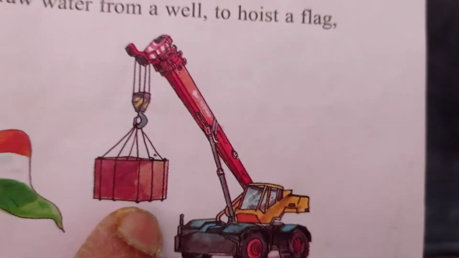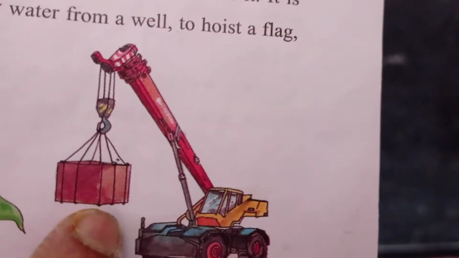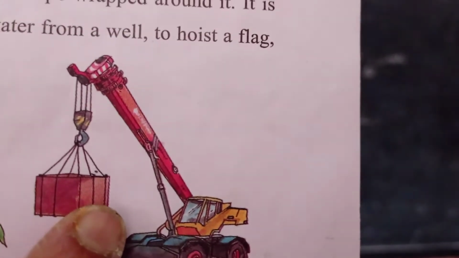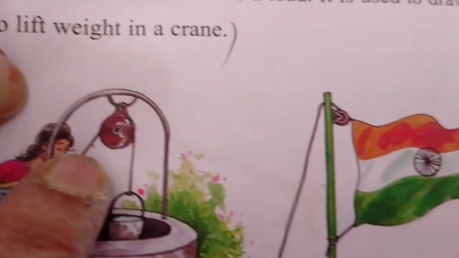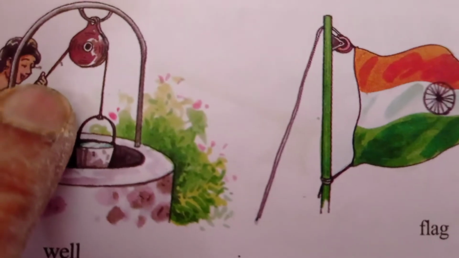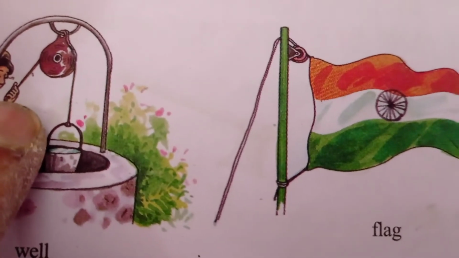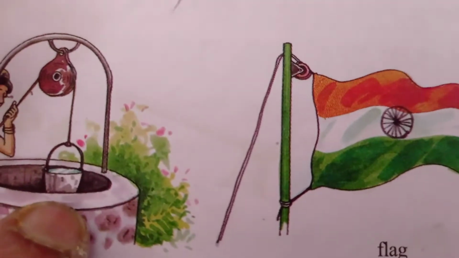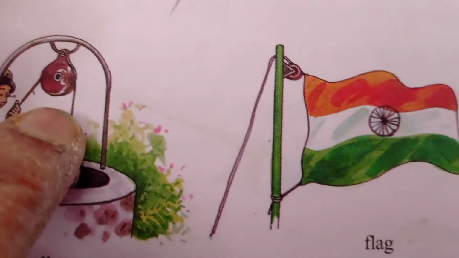This type of cranes you can see. Pulley is a machine which has a grooved wheel with a rope wrapped around it. This is one. And it can be used to raise or lower or move a load.